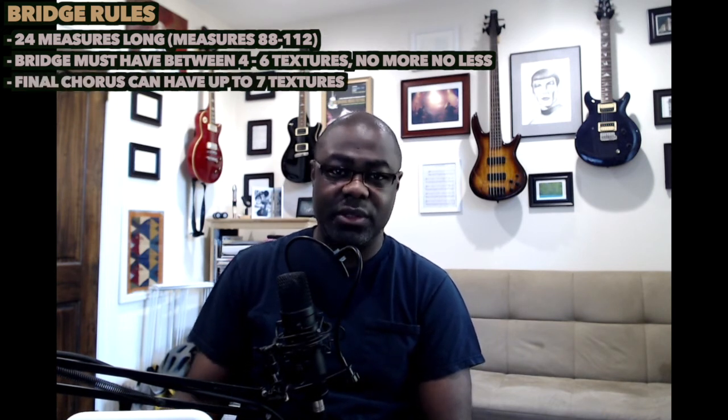All right, so here are your official rules for your bridge in your song. Your bridge must be 24 measures long, no more, no less. It's going to go 24 measures, that's it. Measures must have 4 to 6 textures, no more, no less. So you must have at least 4 textures that happen in your bridge in those 24 measures. And no more than 6 textures happen in those 24 measures.